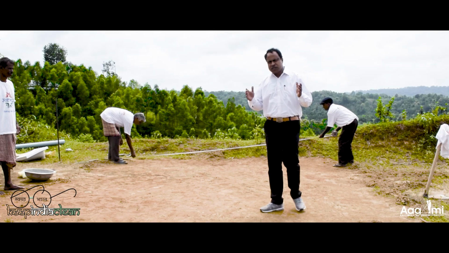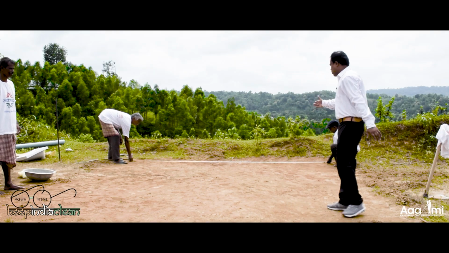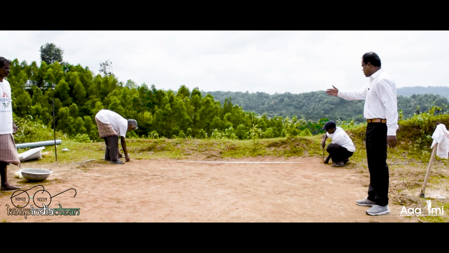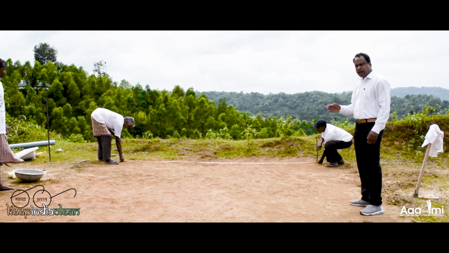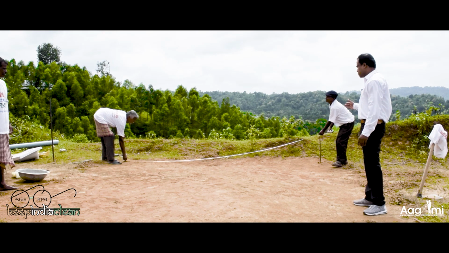First, let us draw the design of the toilet with the help of measuring tape, lime and a rope.